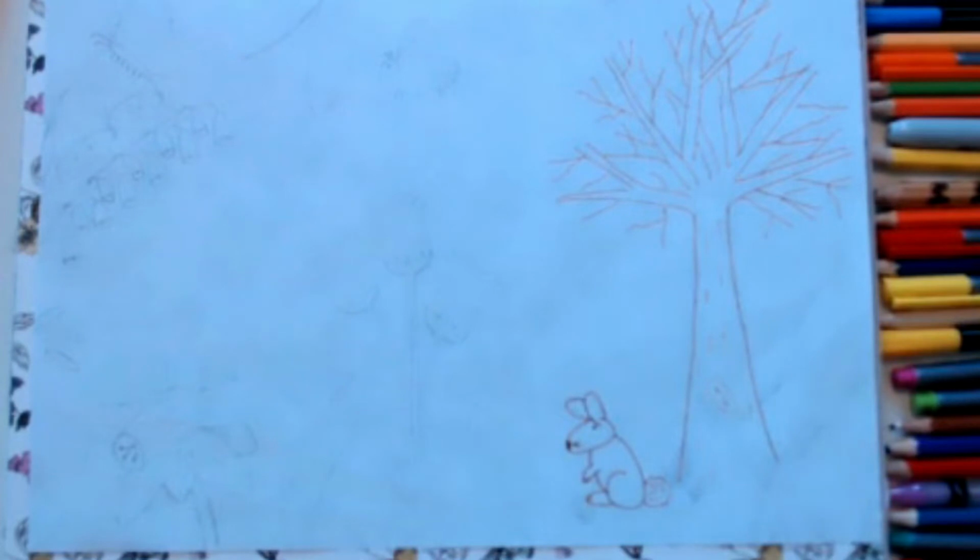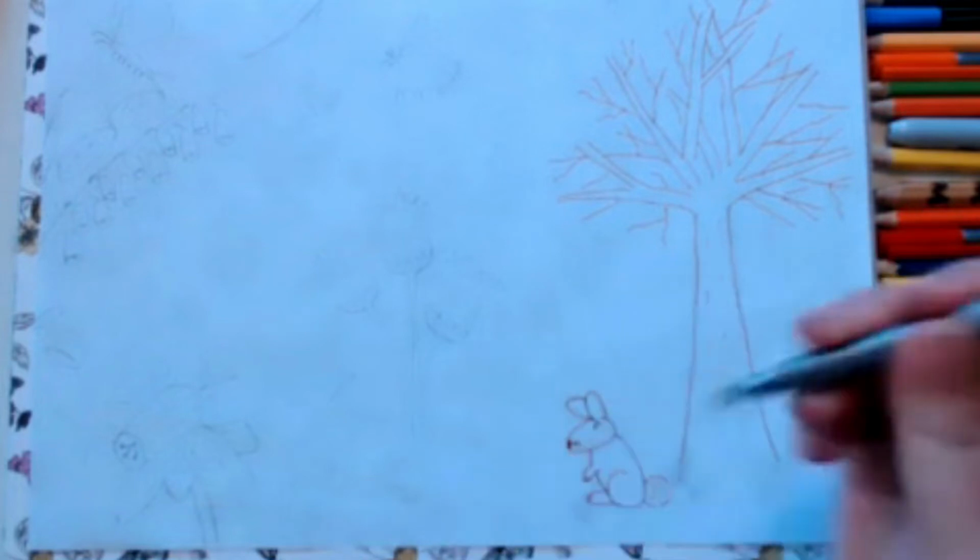Okay, I'm going to put my brown outline away. Let's focus on these flowers here. Now I'm going to start with a dark green.